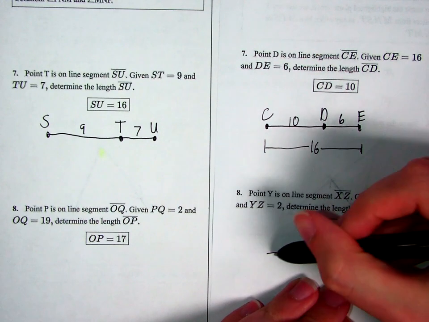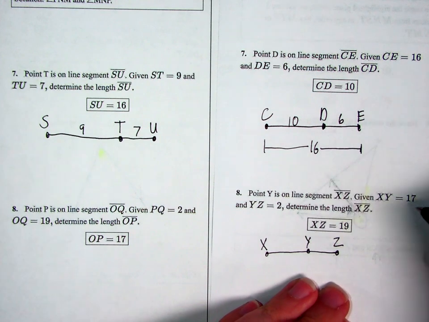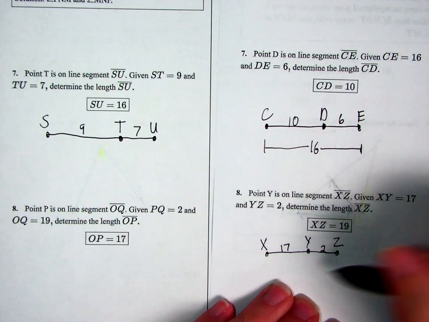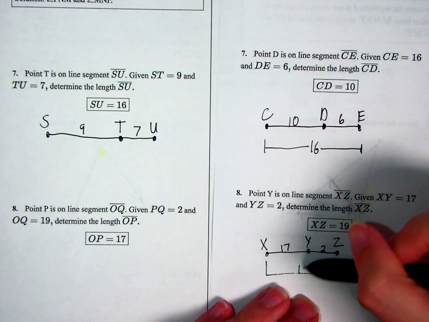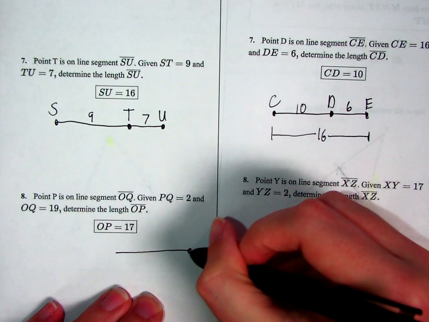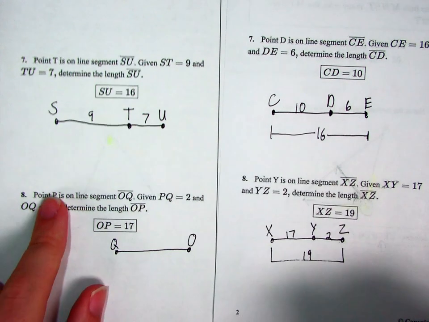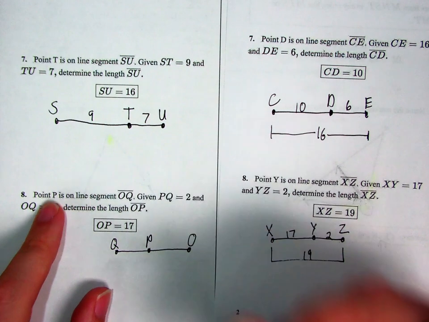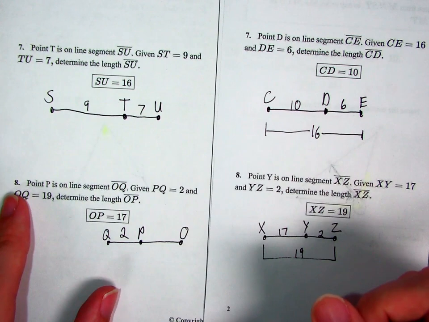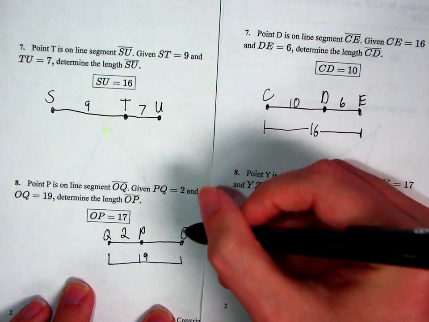Draw the picture, label the picture, and find the length. Draw the picture, label the picture. P to Q here is 2. O to Q is a total length of 19. Find the missing length.